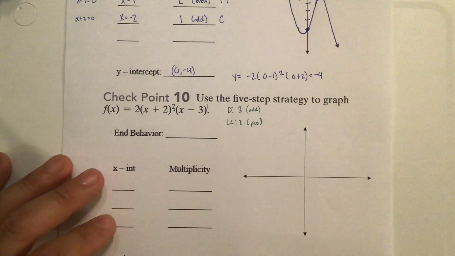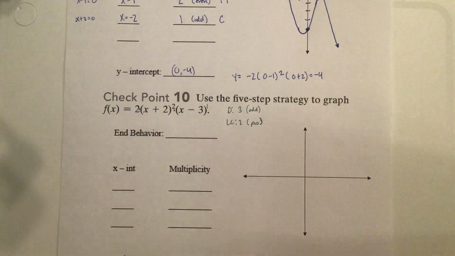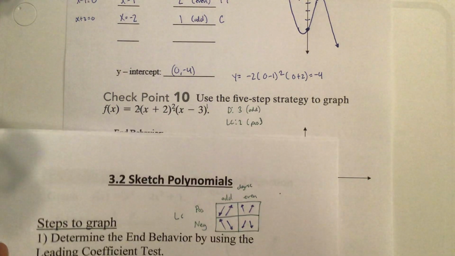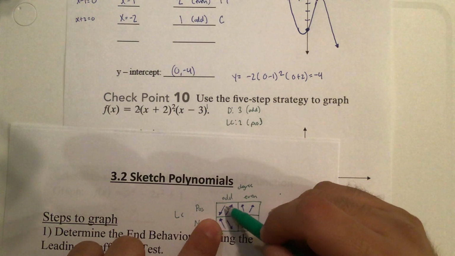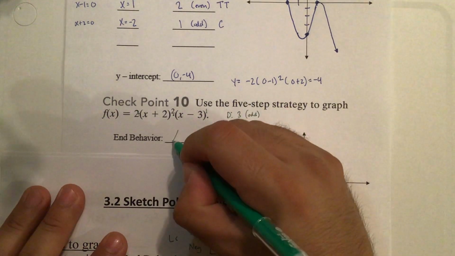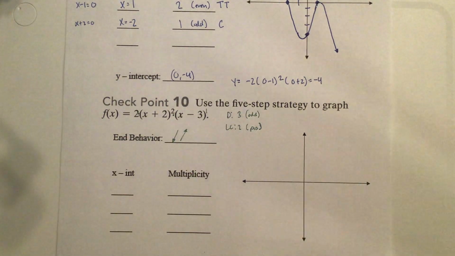So we refer back over here to our little table. And by now you may already know it, but just to verify: odd and positive, odd and positive. So to the left it falls, and to the right it rises. Okay, so we got that down.